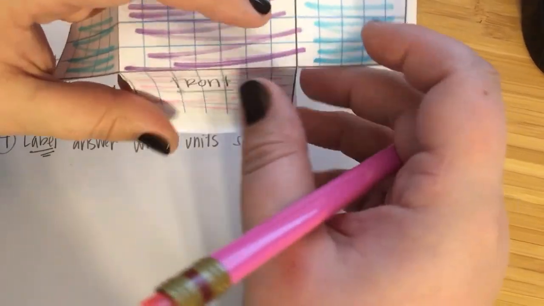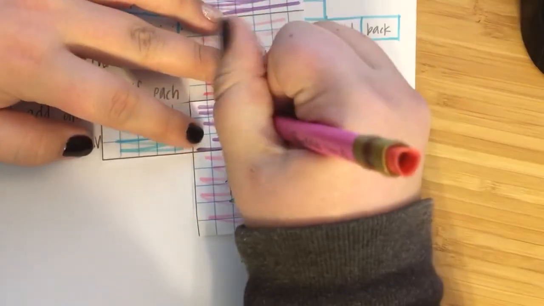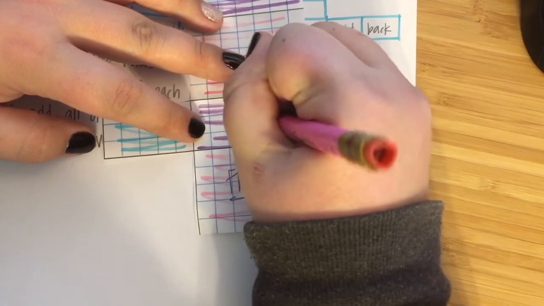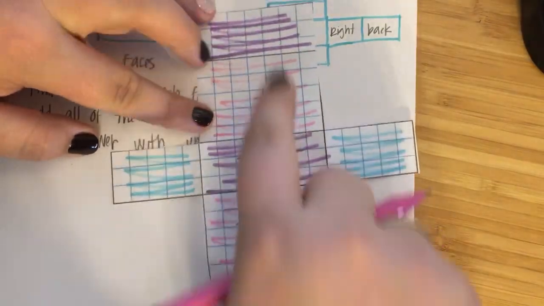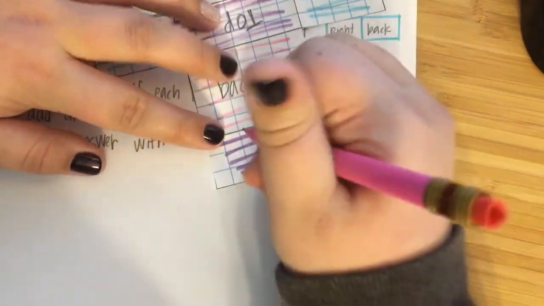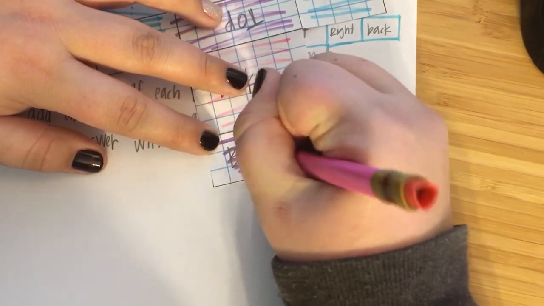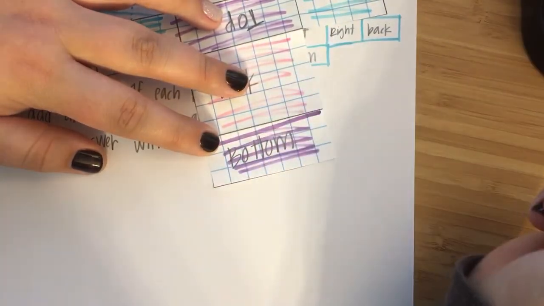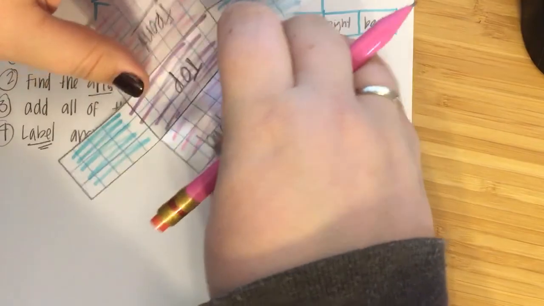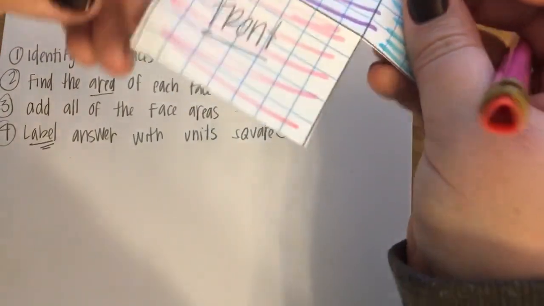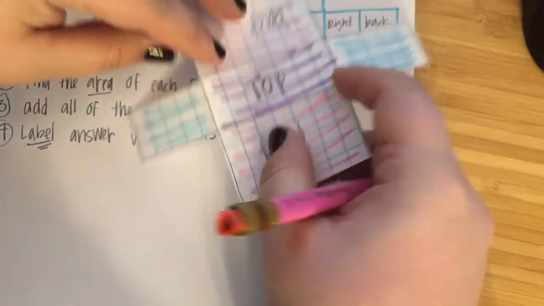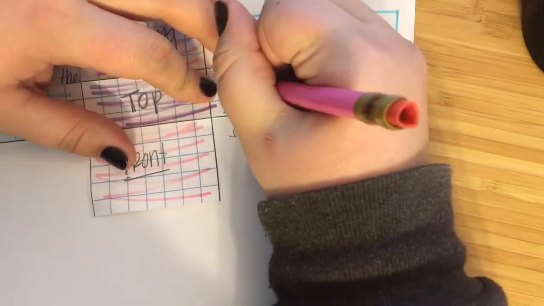If I go to the purple, if the front is looking right at me, the purple is the top. The congruent purple to it will be, yes, the bottom. Great answer. If I'm looking at this again, the blue will be the left and the right.